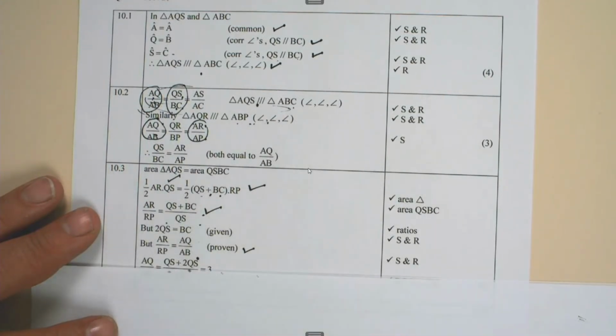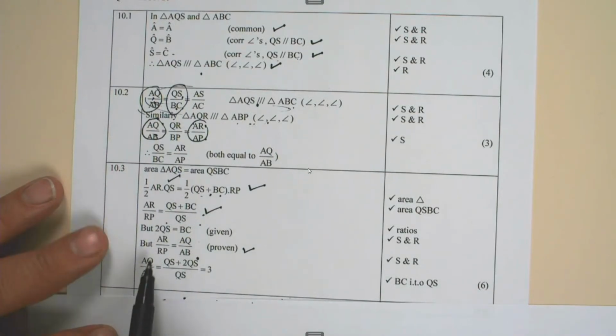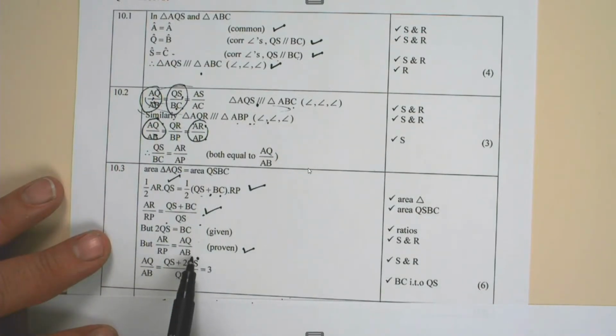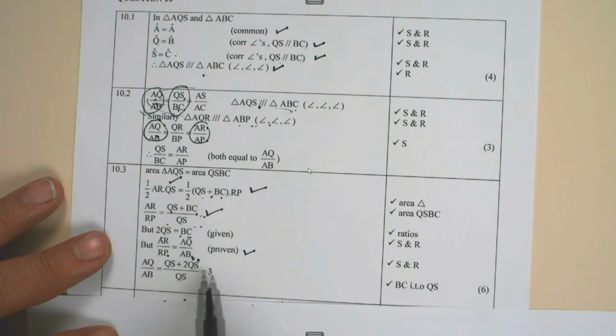That's proven. And therefore, if AQ over QB or AQ over AB is equal to AR over RP, but AR over RP is QS plus BC over QS, but BC is equal to twice QS, so QS plus 2QS over QS, which is 3QS over QS, which is equal to 3.